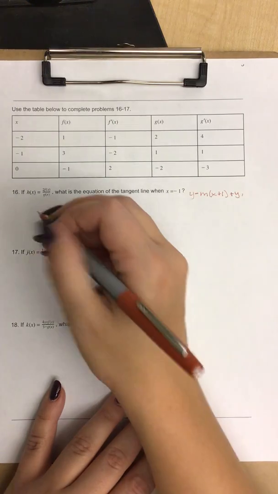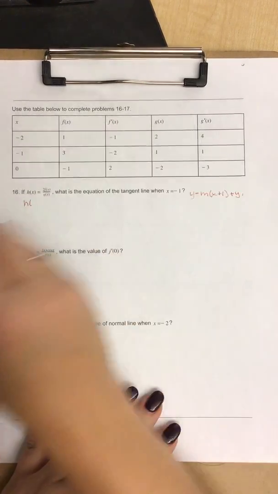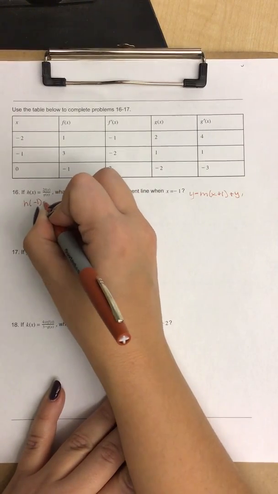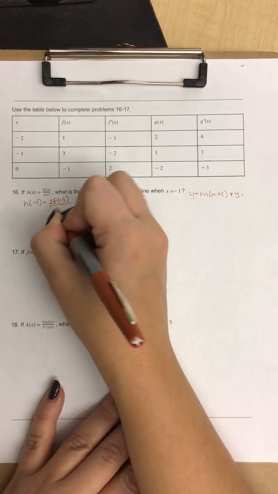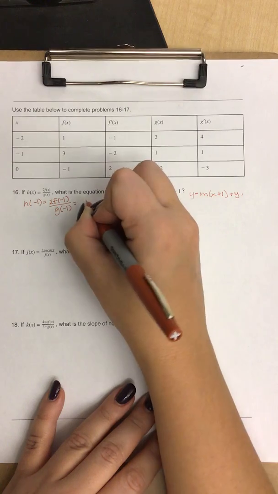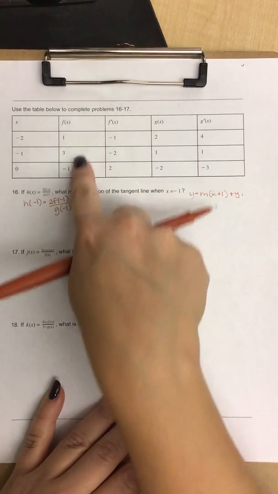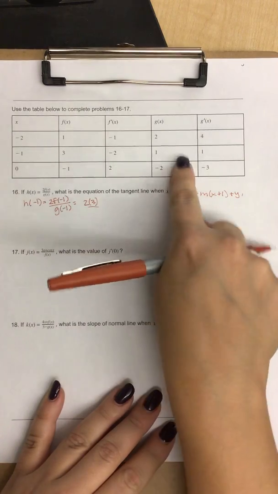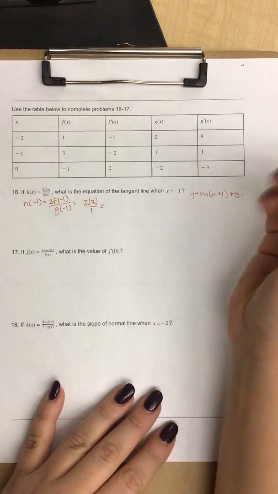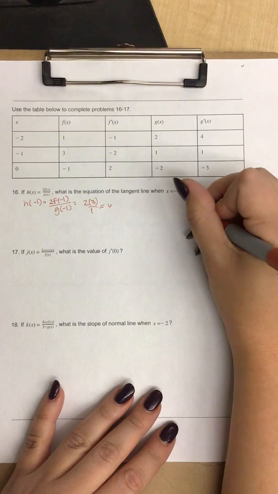To get the y value, I just plug in -1. So I do 2 times f of -1 over g of -1, and f of -1 is 3, g of -1 is 1. So my answer is 6 for my y value.